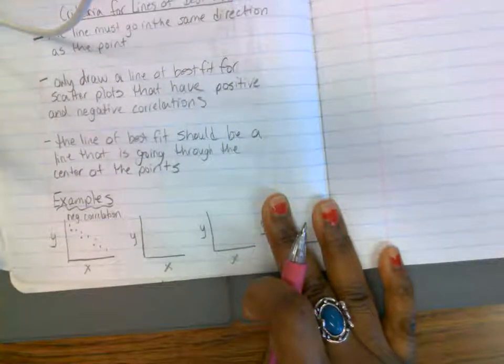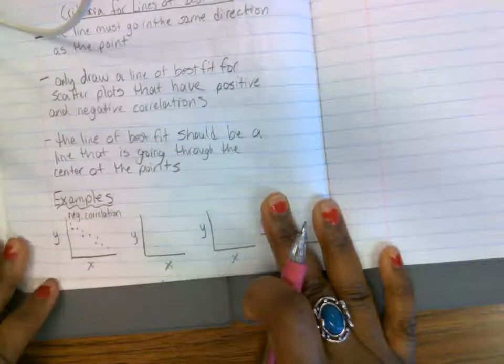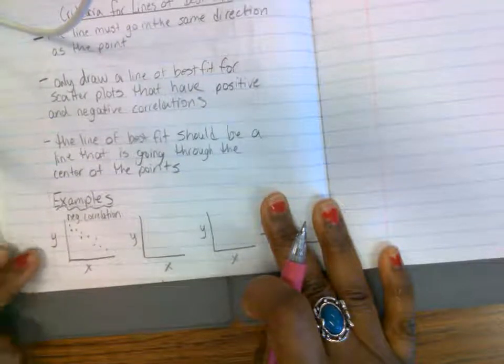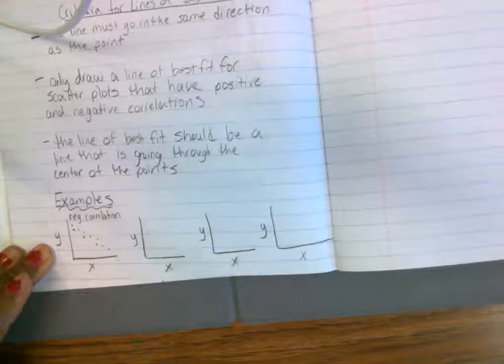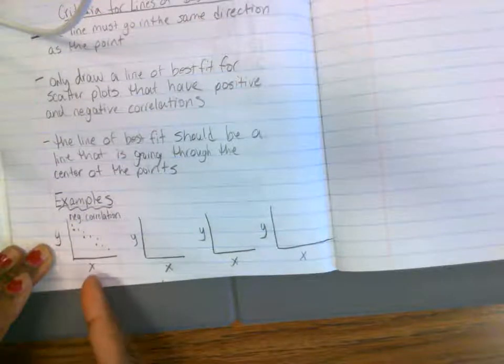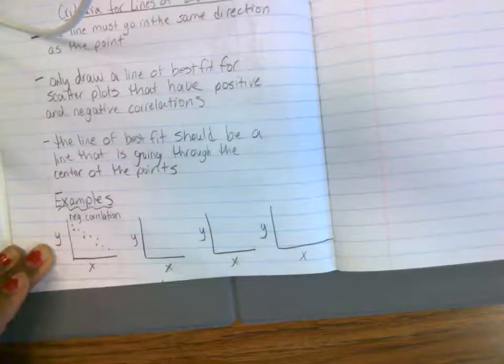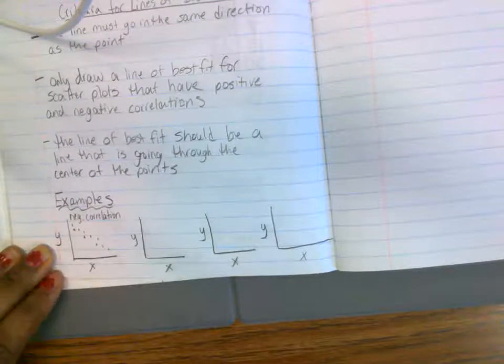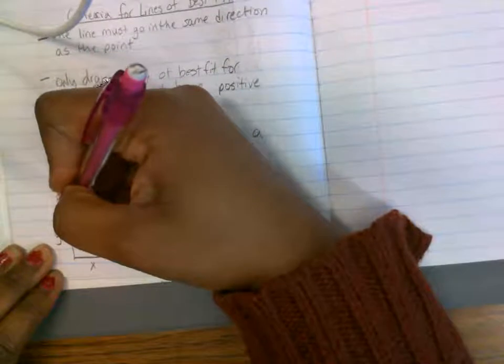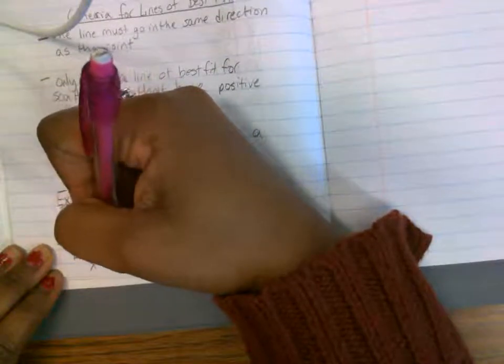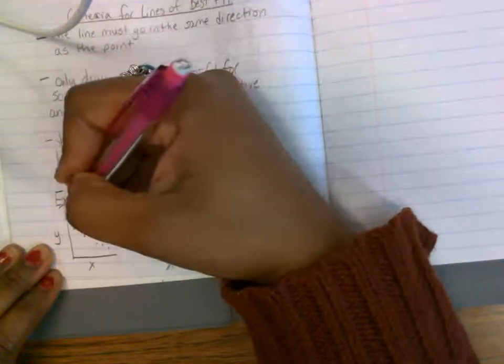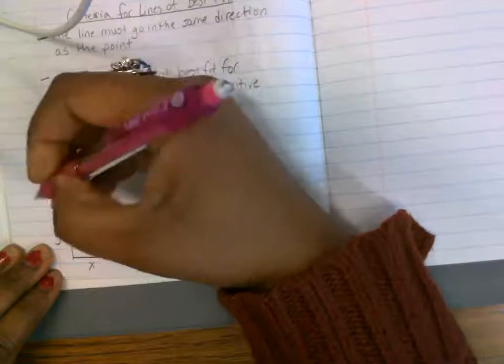Okay? You can only draw a line of best fit for a scatter plot that has either a positive correlation or a negative correlation. This one has a negative correlation. The line of best fit should be a line going through the center of the points. So I'm going to draw a line that goes through the center of these points. That means I should have almost the same number of points above the line as below the line.